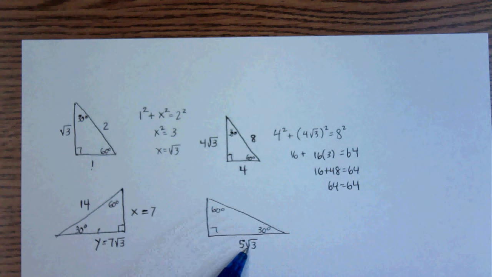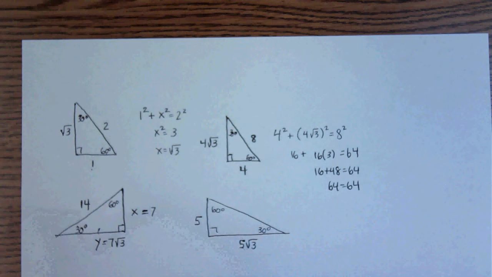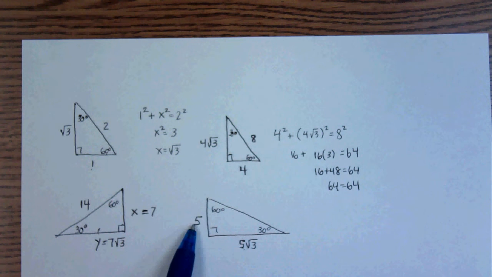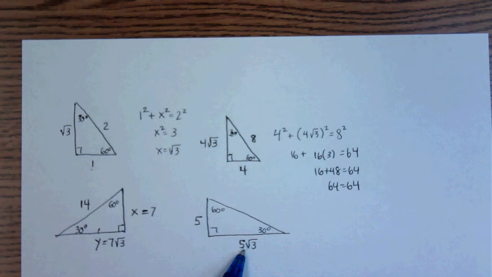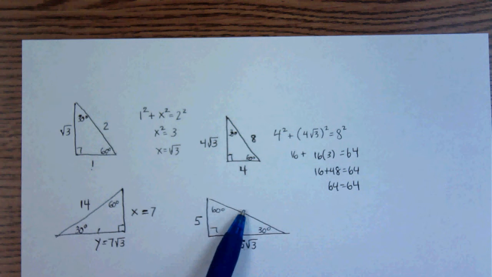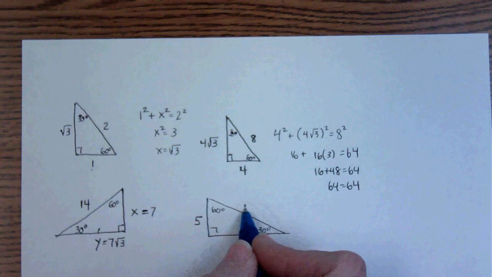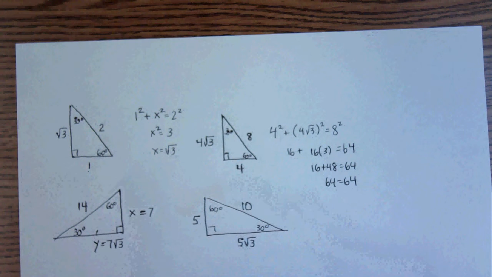So here I have 5 times the square root of 3, which is convenient. So across from the 30 should be 5, and now I have the relationship of 1 times the square root of 3, or in this case 5, and 5 times the square root of 3. And the hypotenuse is always the biggest, it's always twice as much as what's across from the 30 degree angle, so I can put in that that should be a 10. And I'm able to get those visually by looking at what we have.